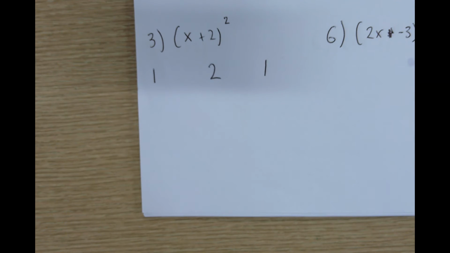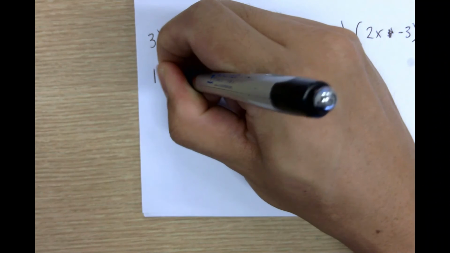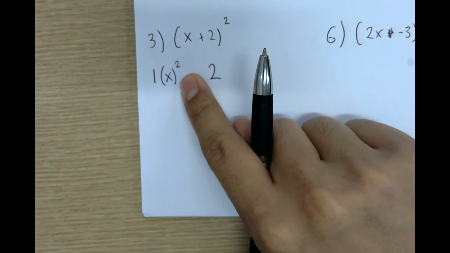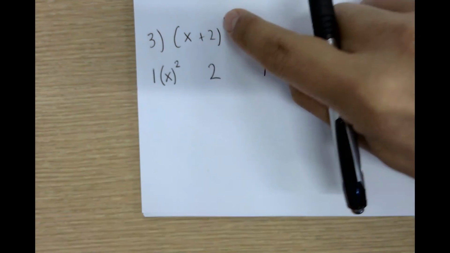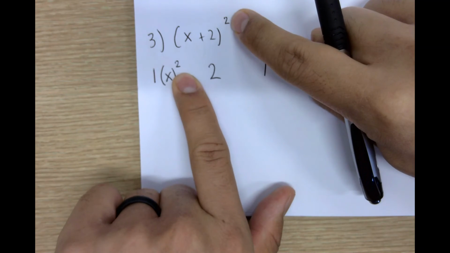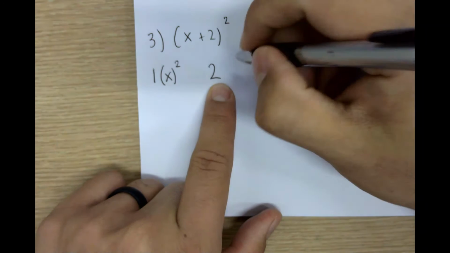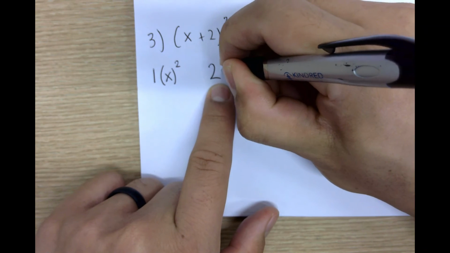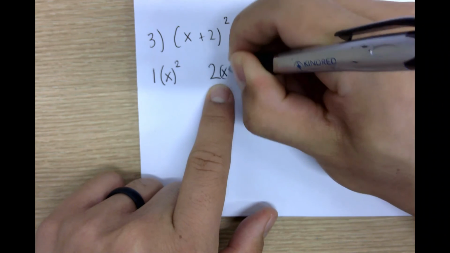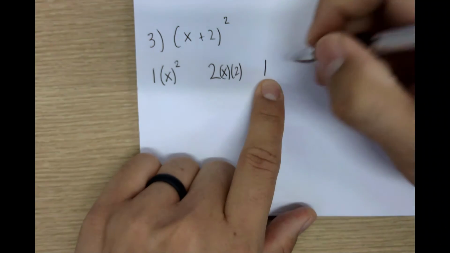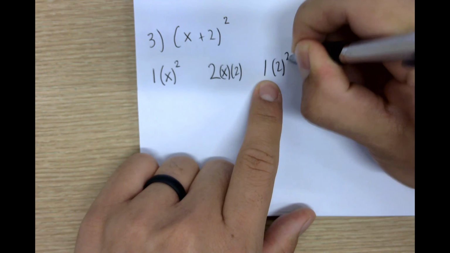How the expansion of this goes is that, I'm going to go ahead and put this in parentheses and you'll see why, the first term is going to be squared, right? It's going to be the largest exponential value. The second term is going to be one of each, so it's going to be x times 2, which is the second term. And the last one is going to be the second term squared.